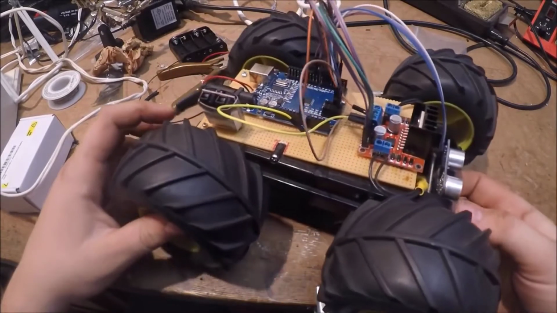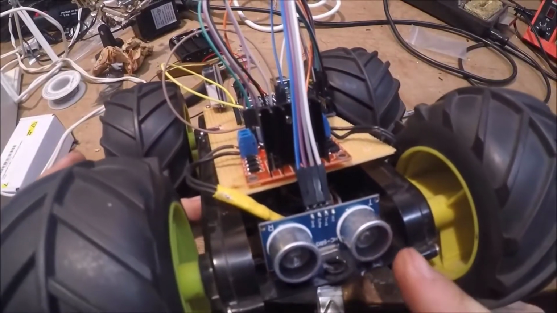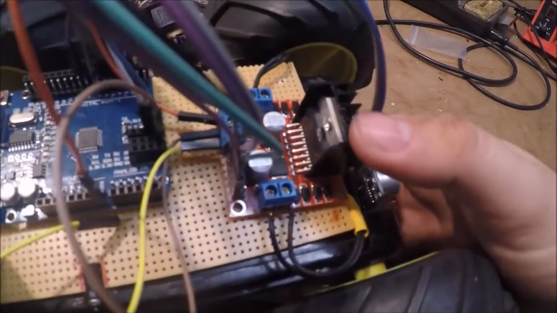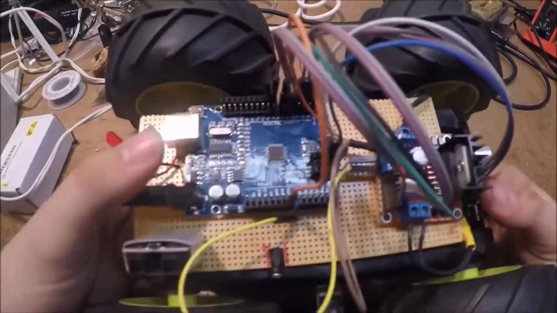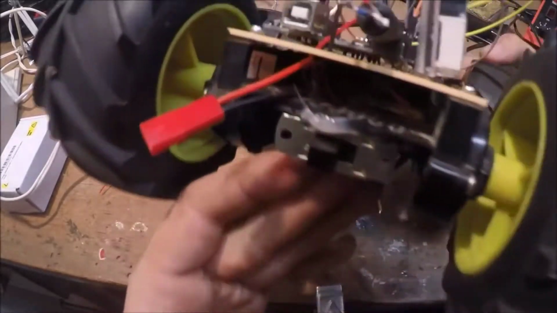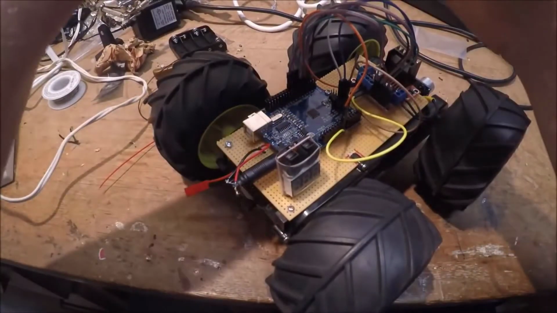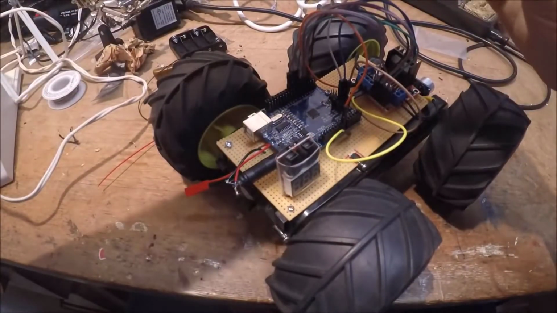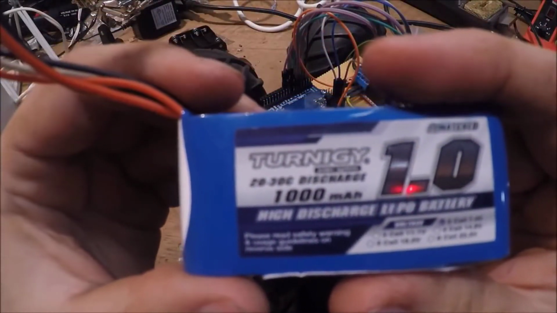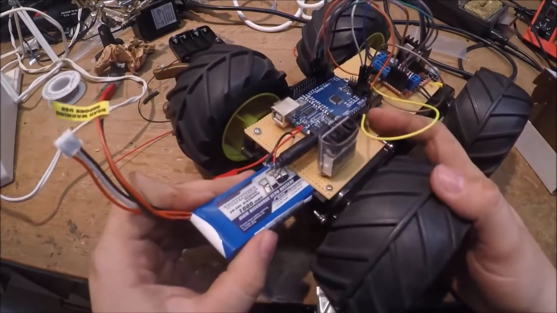And so let me show you what we got on here. On the front here we got an ultrasonic distance sensor. I have an H-bridge motor driver set up here, an Arduino Uno clone, and then on the back here I have an on and off switch. Then I use a 2-cell 1000 milliamp hour lipo battery that goes in the back here.